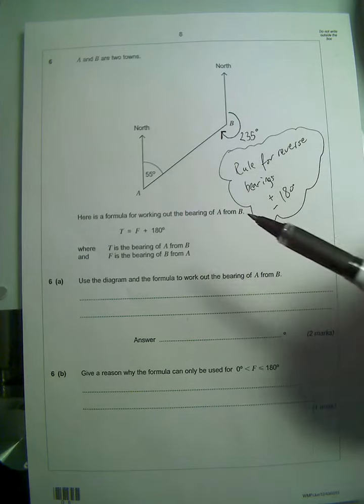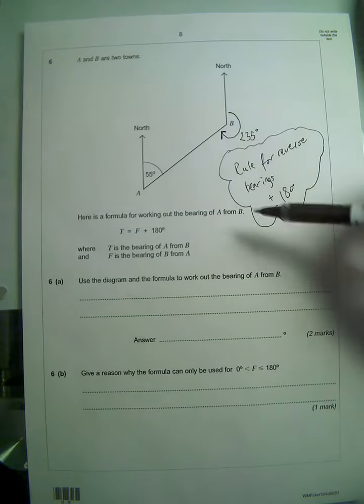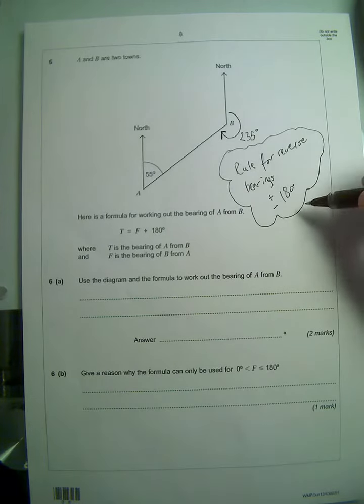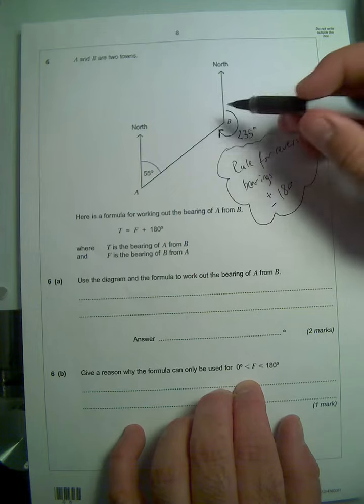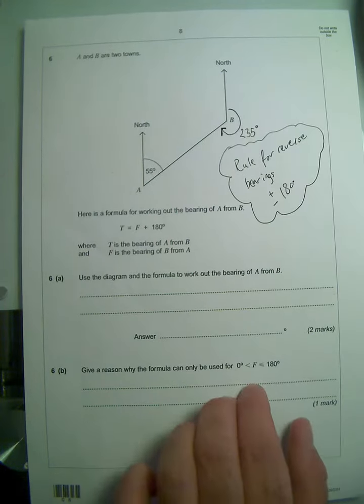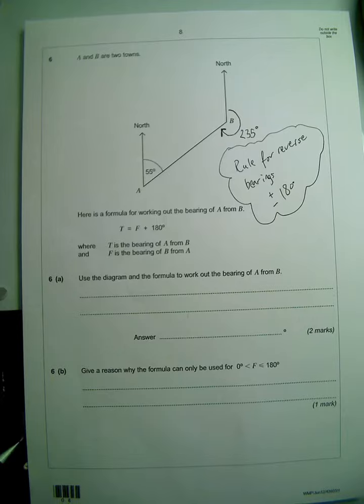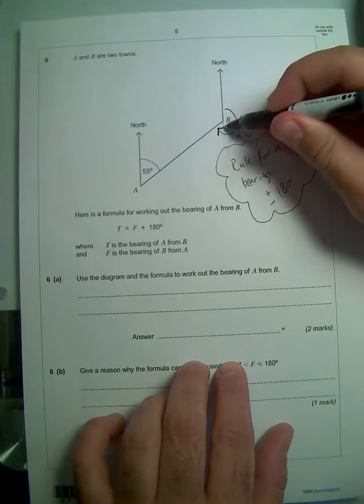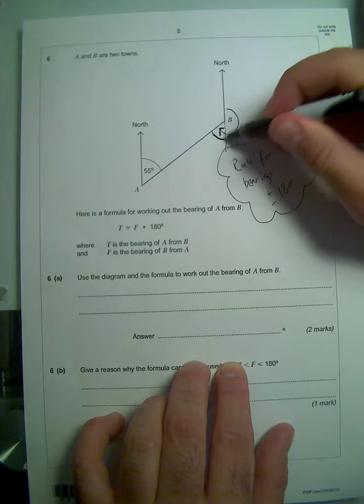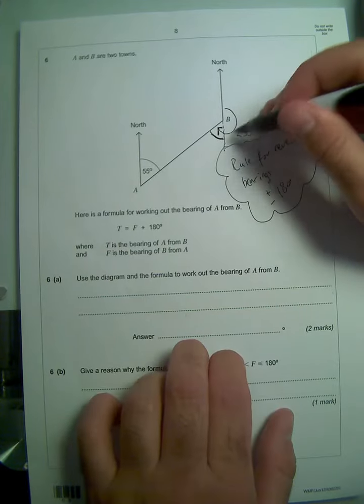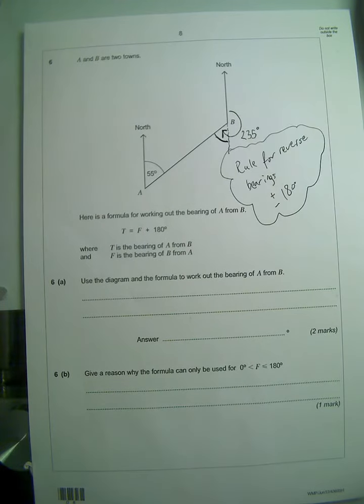So if you know the bearing from one place to another, to get the reverse bearing, it's always add or subtract 180 degrees. And that's to do with the fact that the north lines are parallel to each other, and your rules about angles come into play, because if you extend this north line, the 55 here is the same as the angle in here, and then plus you've got an extra 180 in here. But just remember the rule for reverse bearings: add or subtract 180.